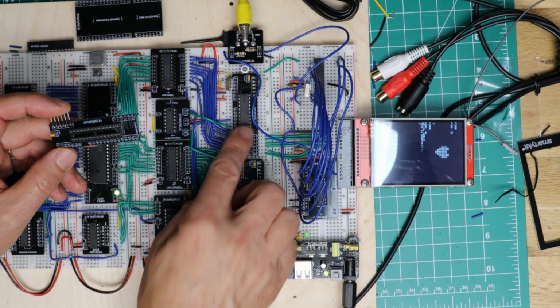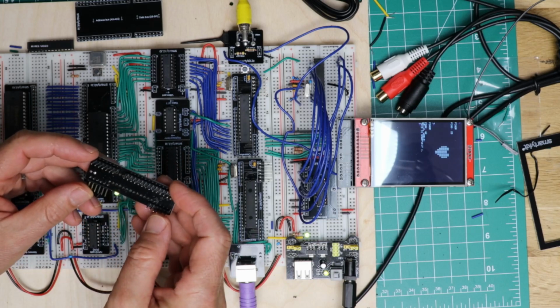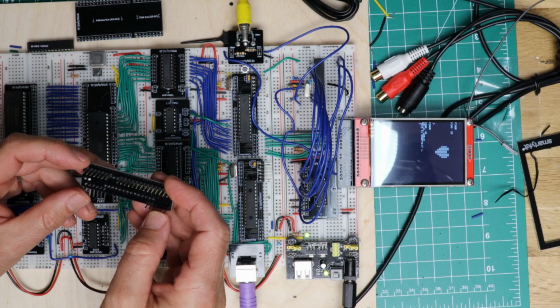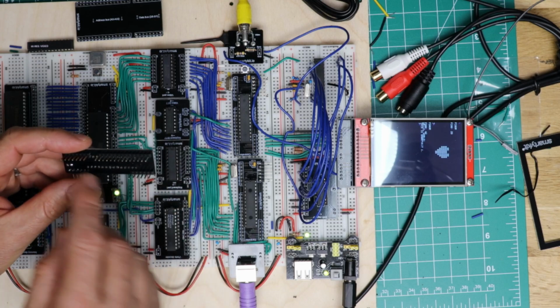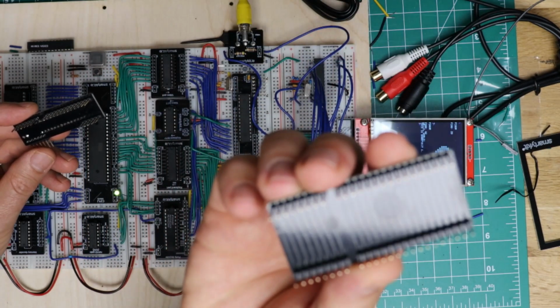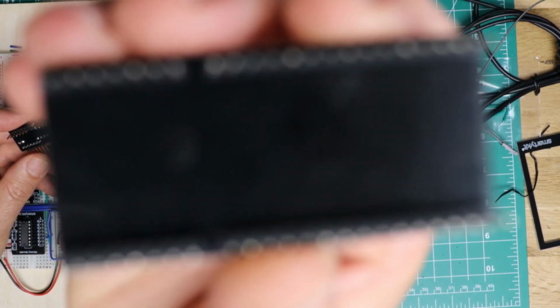But the fact that all three of these have the same problem is probably not a manufacturing problem. I would guess that there's a line that's been routed through this. Looking at the tracks on these boards, I don't know whether you can see how well. It's not focusing very well.